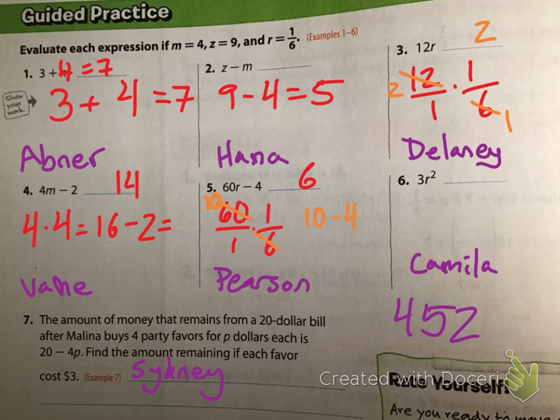For number 6, first I did r squared. So you did 1/6 times 1/6, and I got 1 over 36. Perfect. So we did that, and we now got 1 over 36.